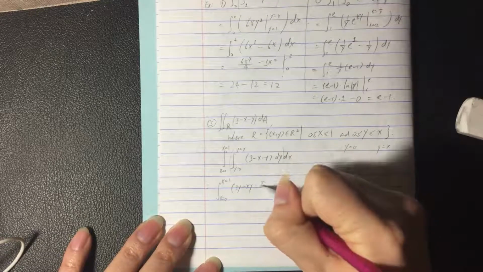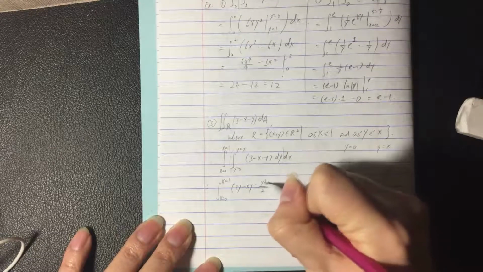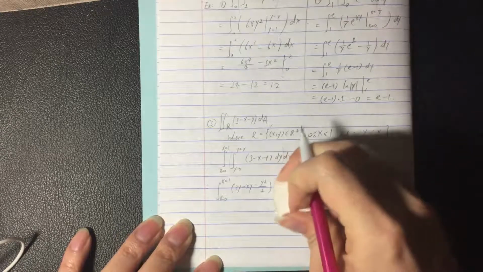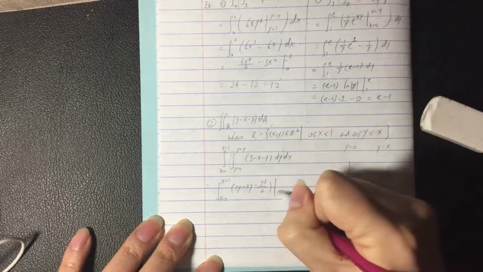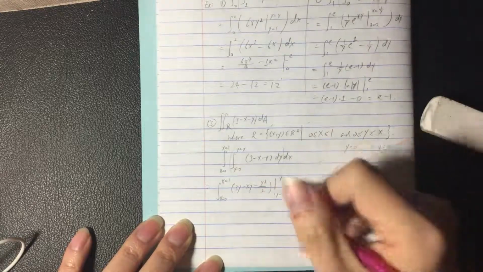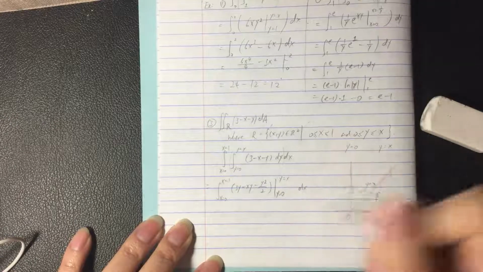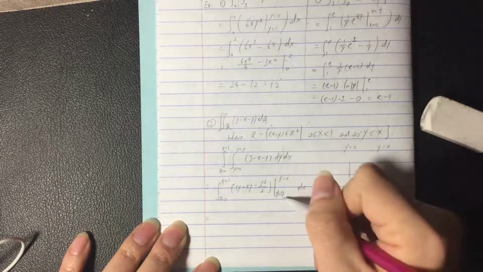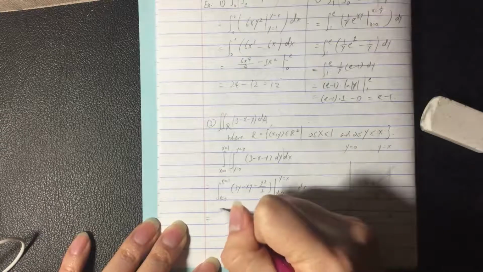The antiderivative of y is y squared over 2. Evaluate y from 0 to x, dx.